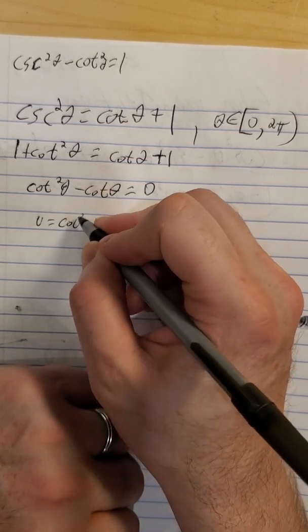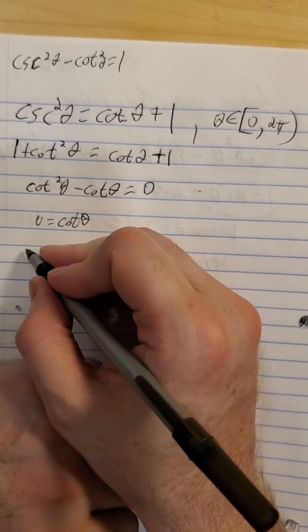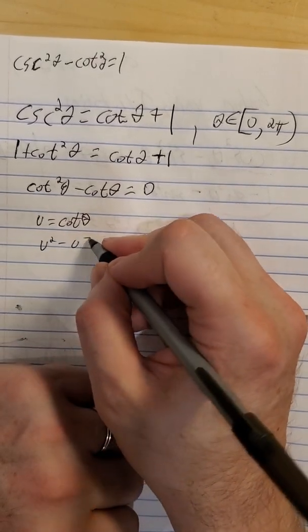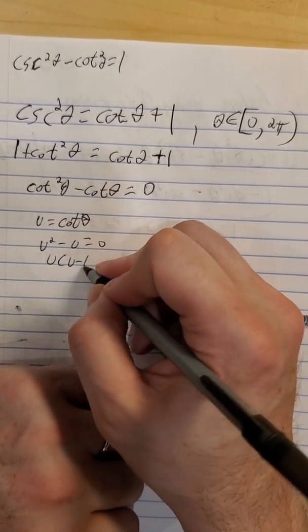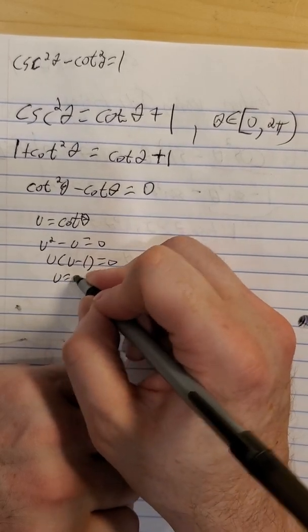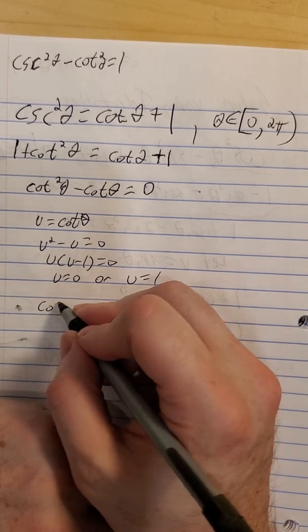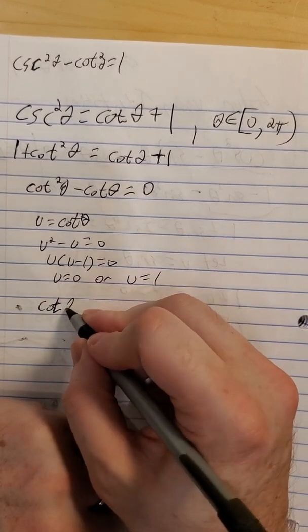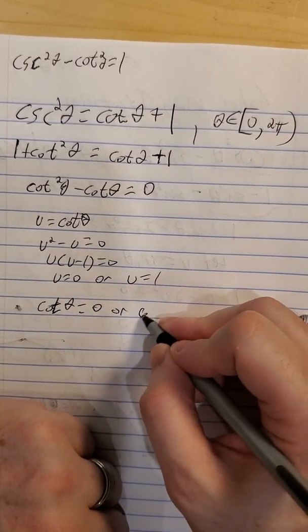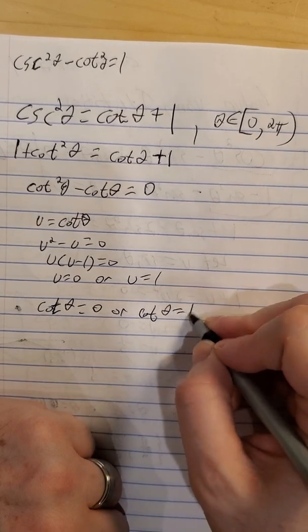U equals cotangent theta. U squared minus U equals 0. U by U minus 1 equals 0. U equals 0 or U equals 1. Toss the original guy back in there. Cotangent theta equals 0 or cotangent theta equals 1.